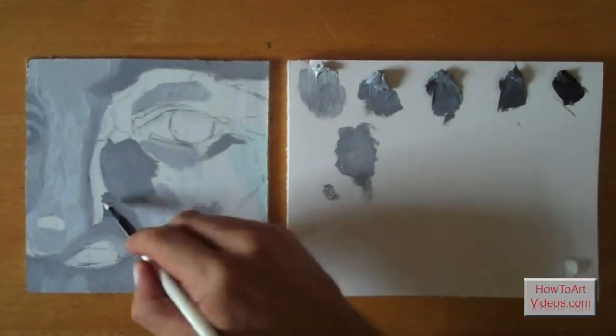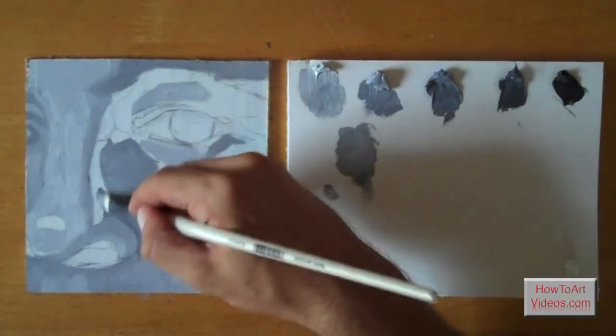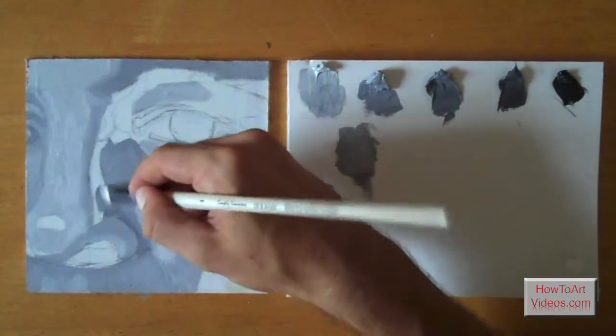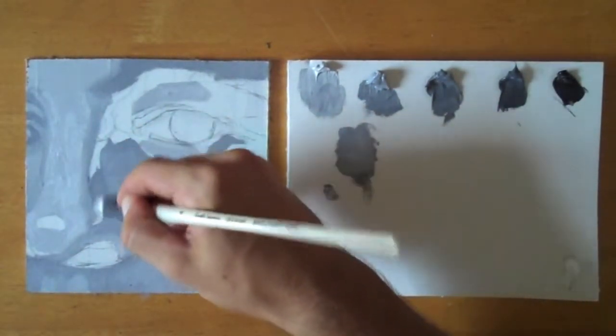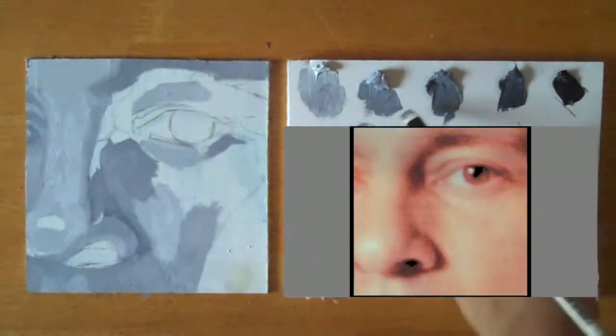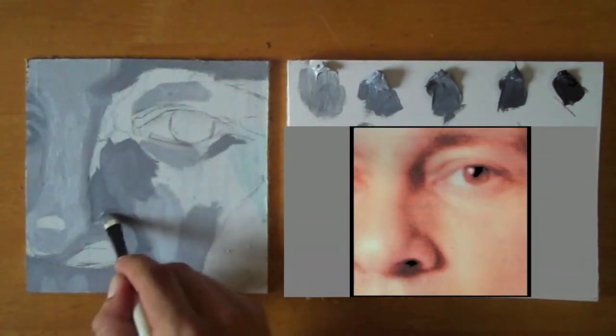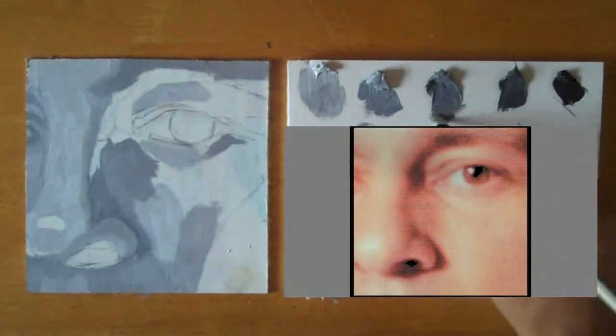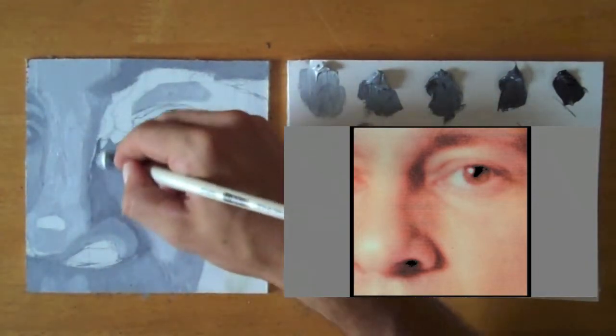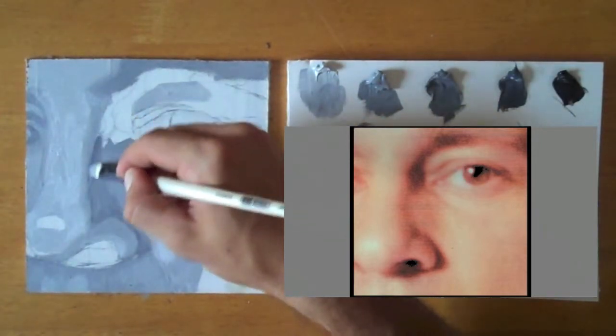At this point, I'm getting down to some of the darker values, which become smaller shapes in the case of the subject at hand. It's important to recognize these dark areas as shapes, not marks or brushstrokes, but as actual shapes that lock in with the lighter shapes to fit together tightly, just like a puzzle.